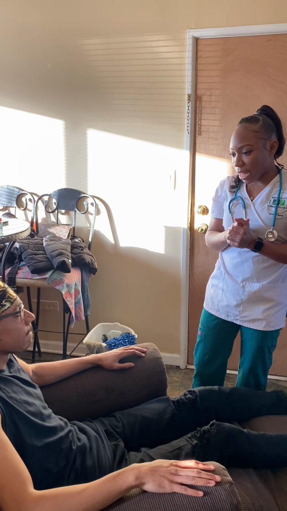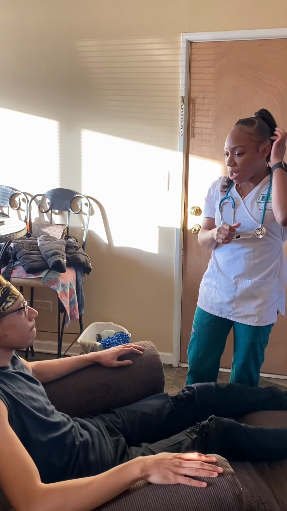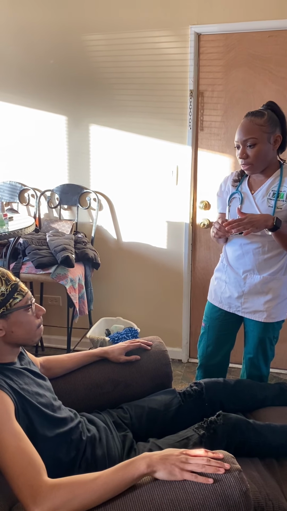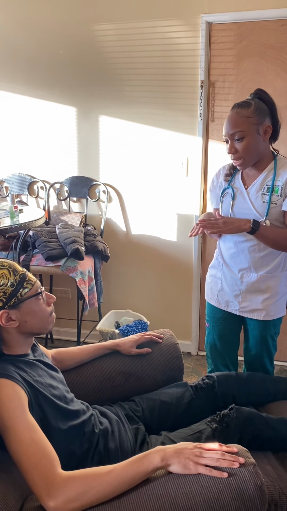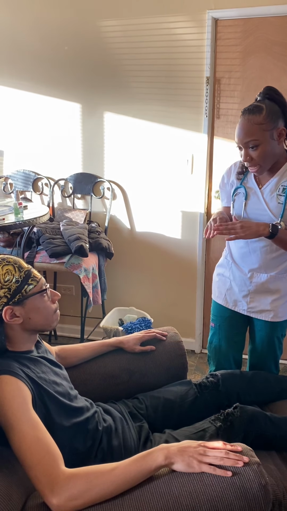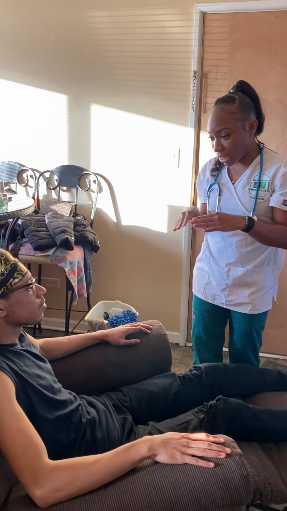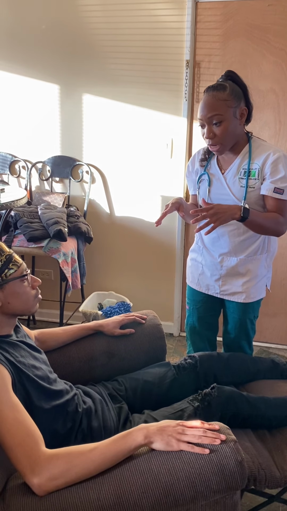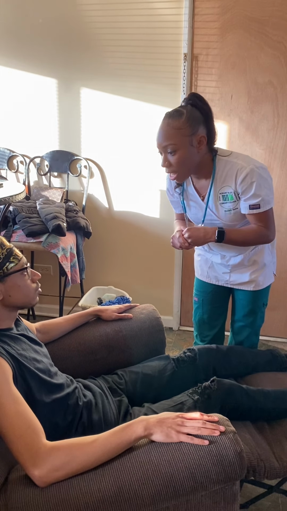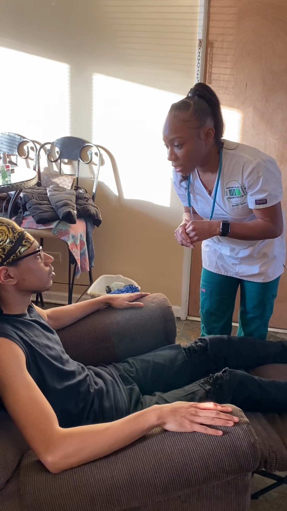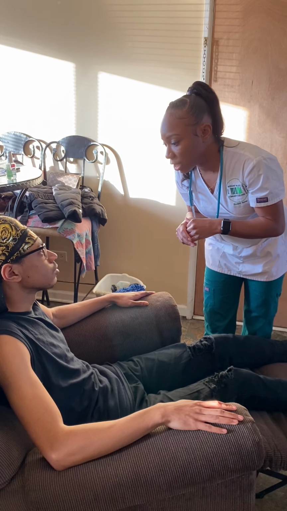So I'm looking at his eyes, and I'm looking at the alignment and the symmetry of his eyes. I'm looking at his eyebrows. I'm looking at his eyelids. I'm looking at his sclera to make sure that his sclera is white and not yellow, because that would be jaundice. I'm looking at his conjunctiva. I'm looking to make sure there is no lacrimal discharge.